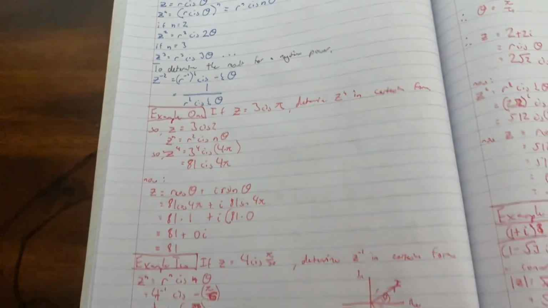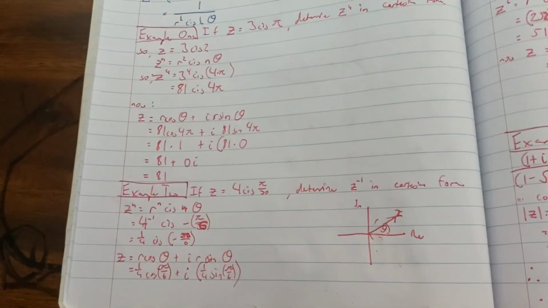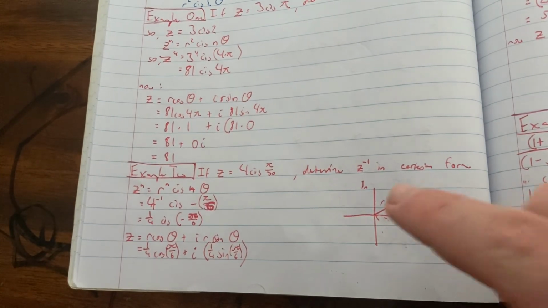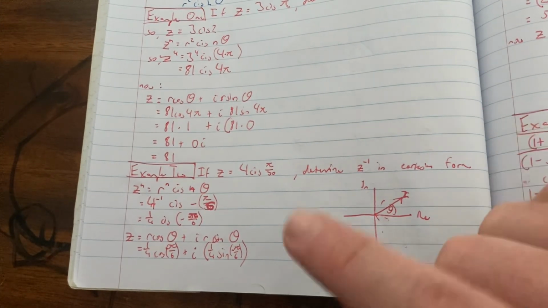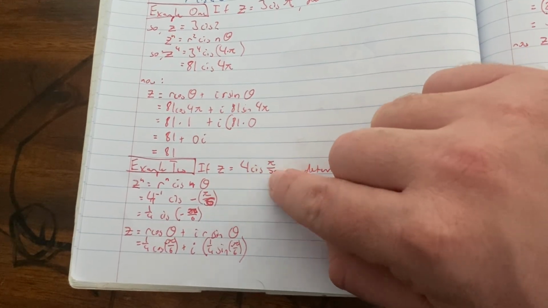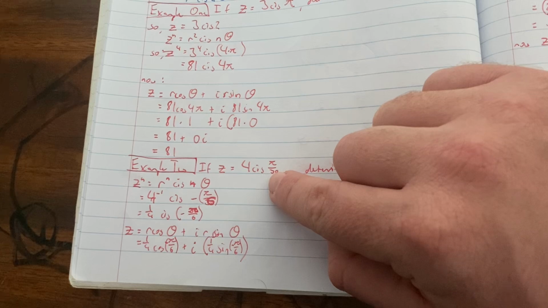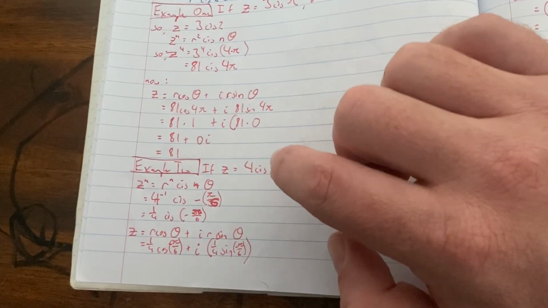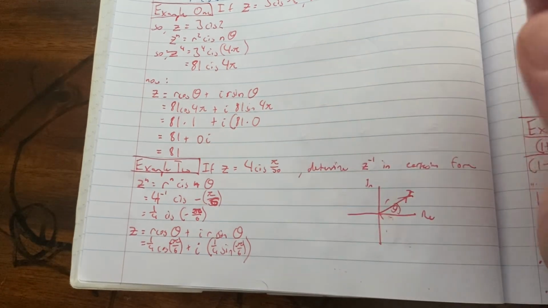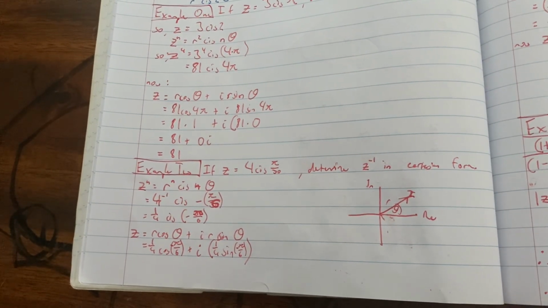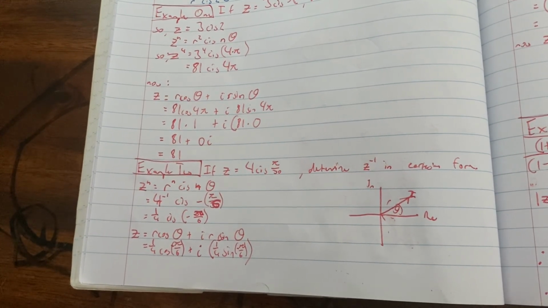For our next one, and this one I mucked up a little bit again with the writing of it. If our complex number is 4 cis, this is meant to be pi on 6. 30 degrees is the degree version. Pi on 6 is the radian. So please write that as pi on 6. Determine the inverse of z.